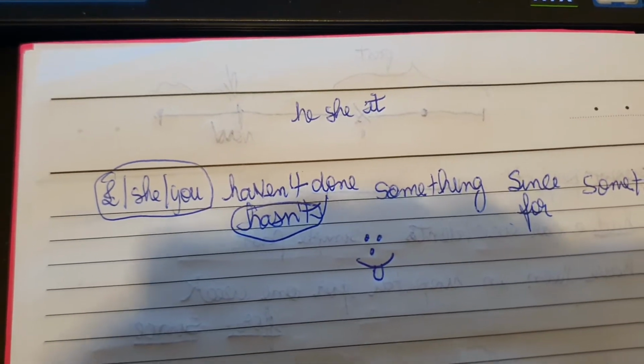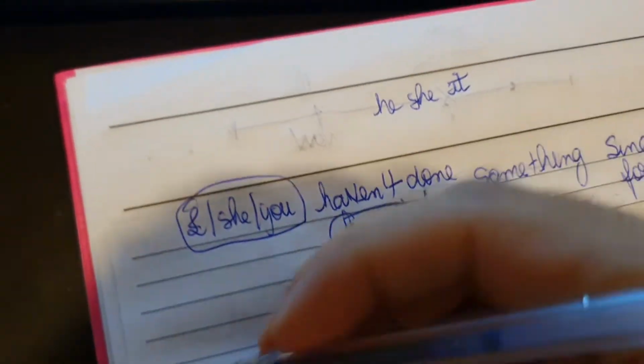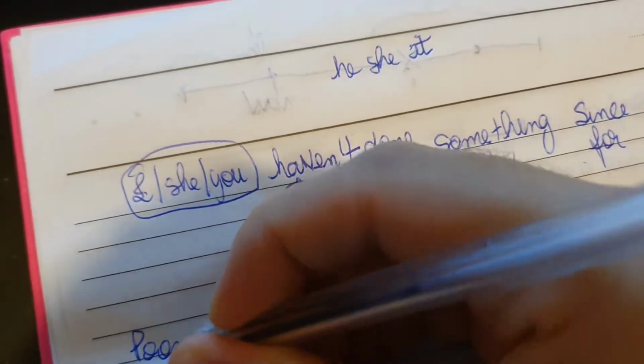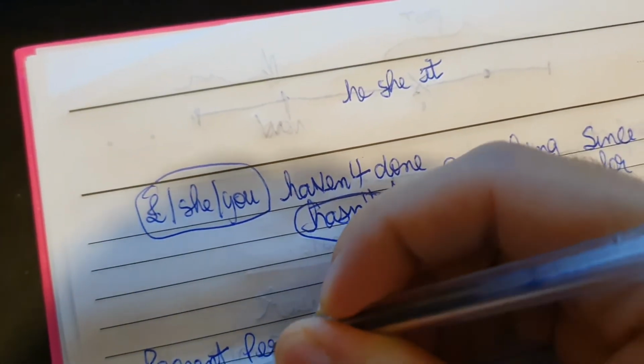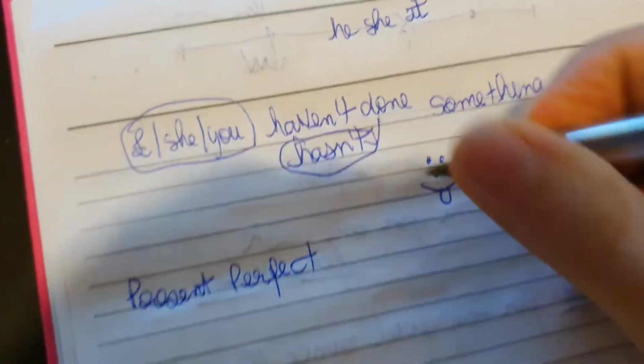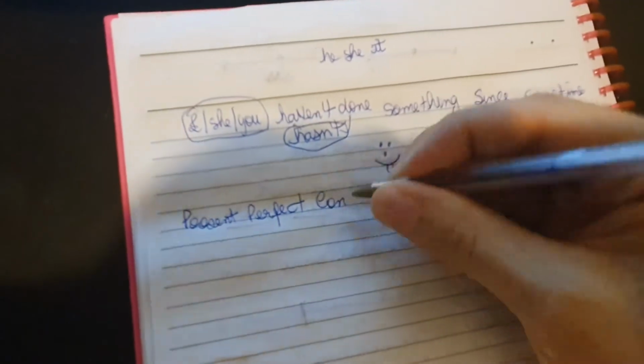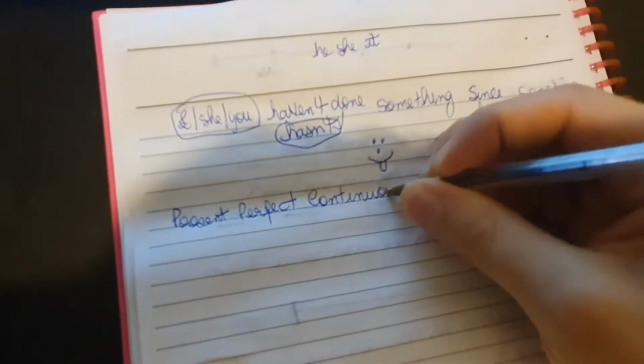Okay, remember the for and since thing. The present perfect continuous has many aspects regarding some expressions which are very relevant to English.